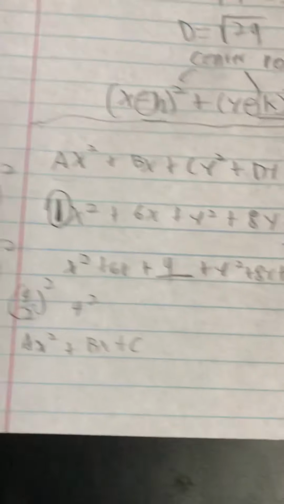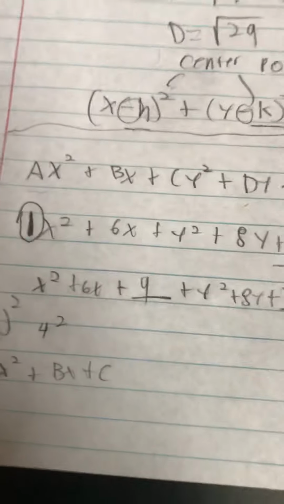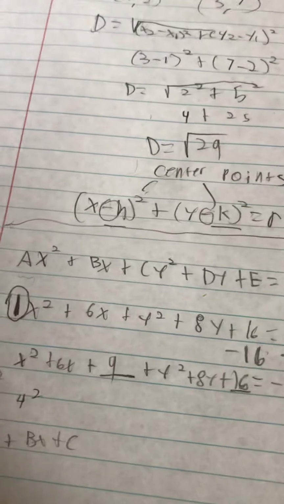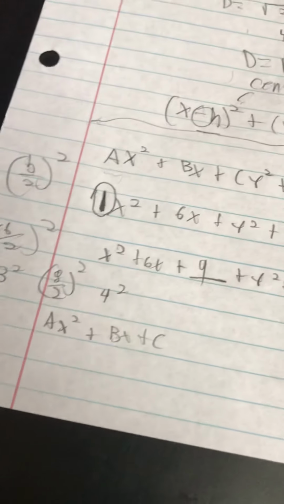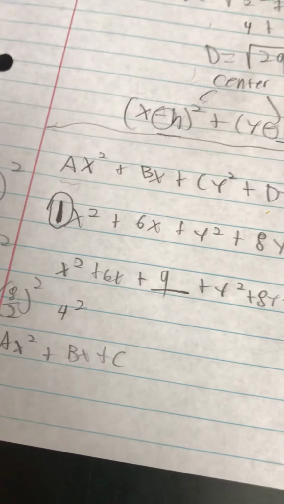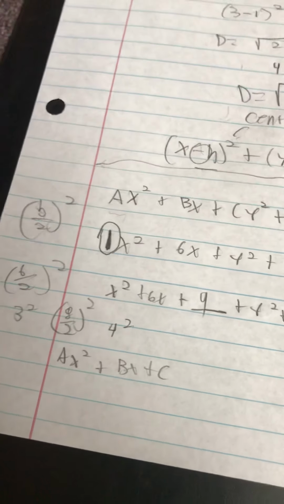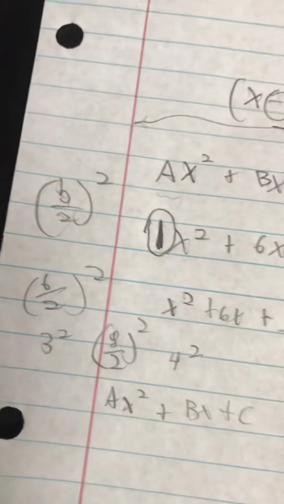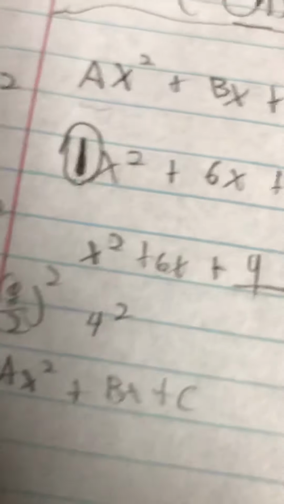And you got to factor, just like you do for a regular trinomial equation. So, simple enough. You gotta do something that multiplies and adds. So multiplies to the c, adds to the b.